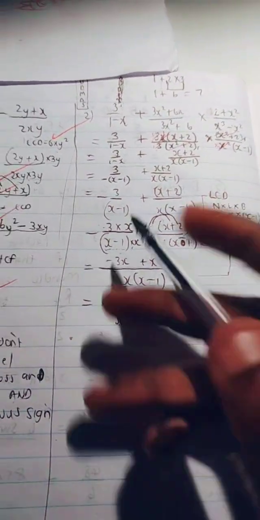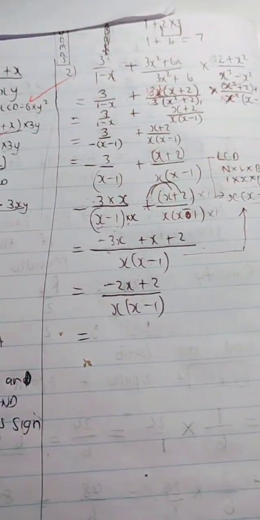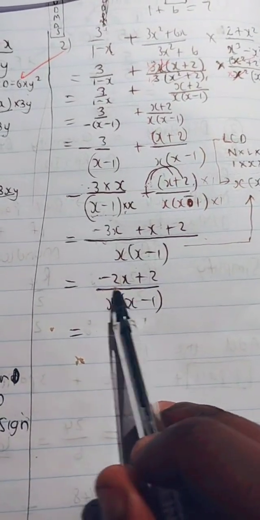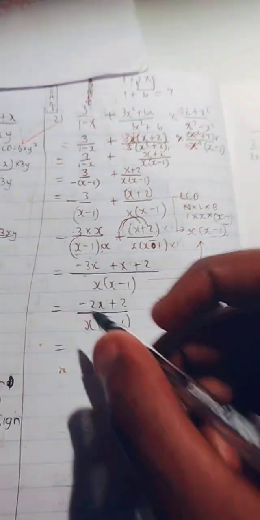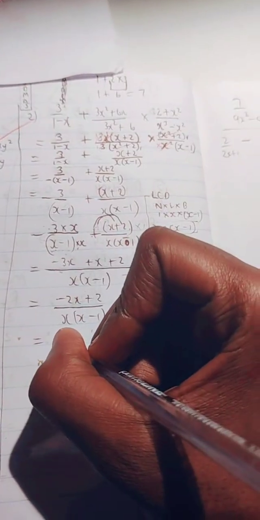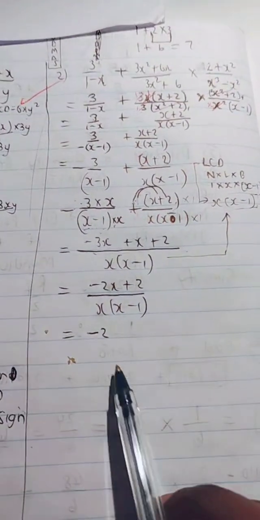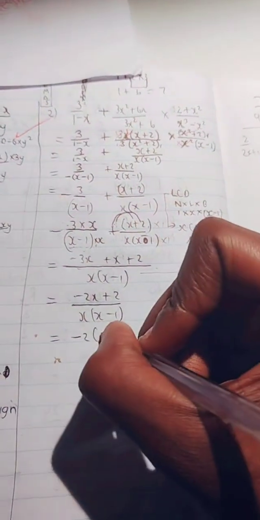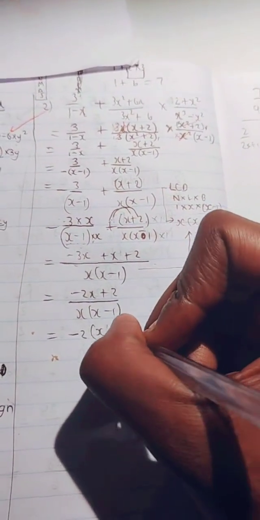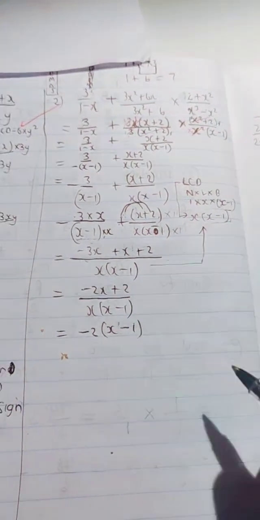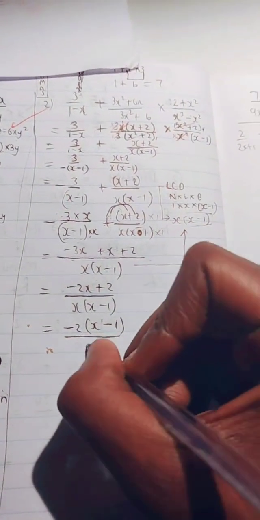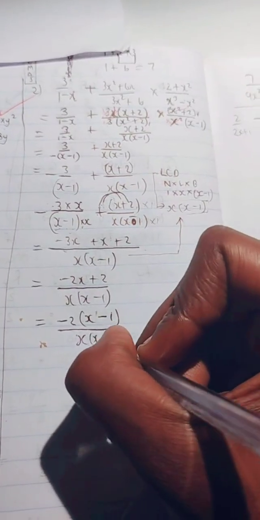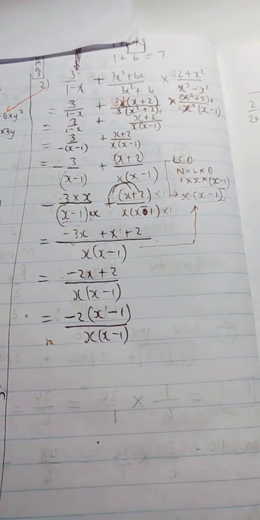So let's look at the numerator. What do we see here? In the numerator, can we factorize the numerator? Yes. What is the factorization? -2 is the highest common factor. What are we left with inside the bracket? x minus 1. That is all over x into x minus 1.